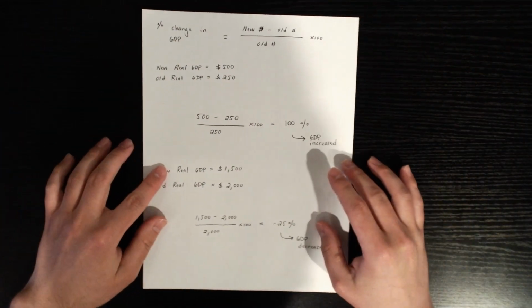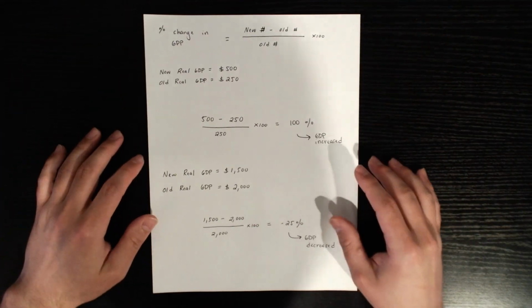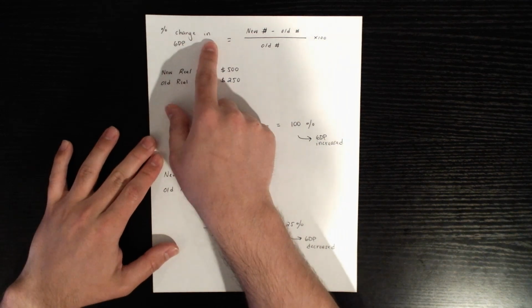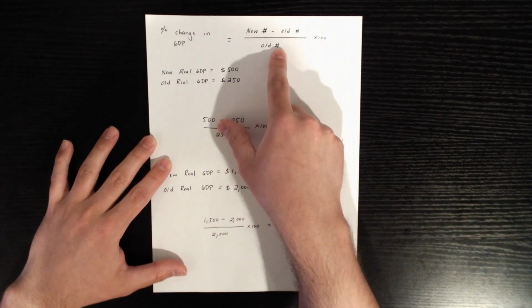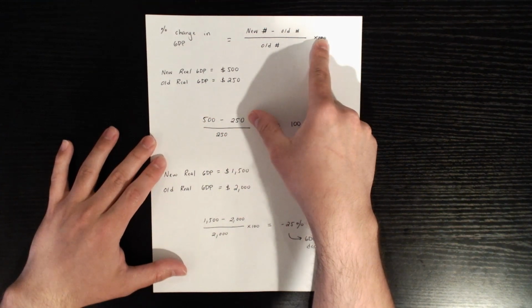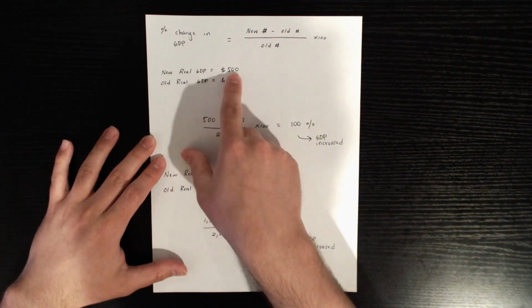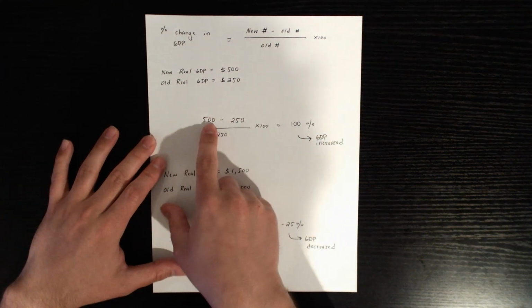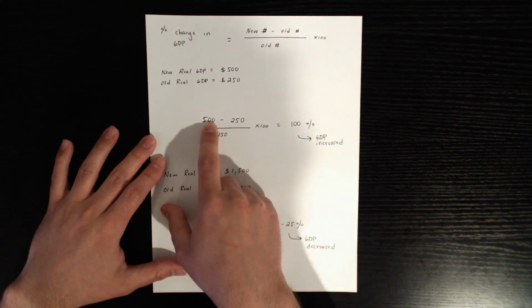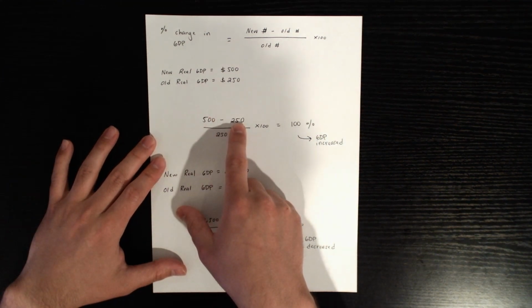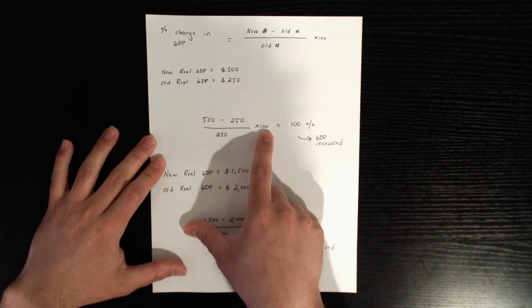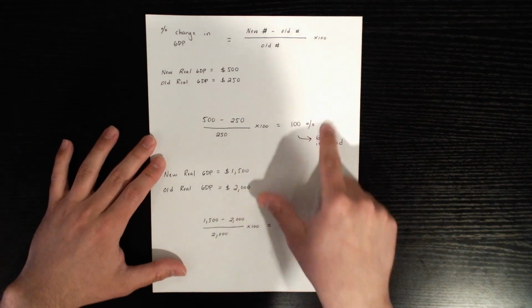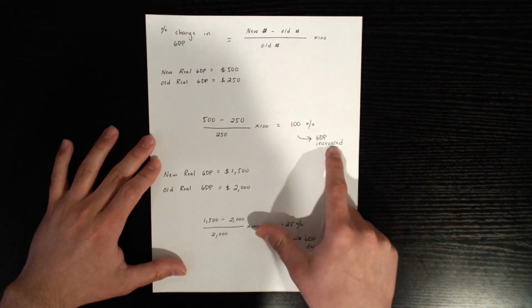Another thing we have to look at in GDP is to compare how it changes over time. So we use the percent change formula to do that. It's new number minus old number divided by old number times 100. So for example, if the new real GDP is 500, we're going to put that here as the new number minus the old number, which is 250, divided by the old number, which is 250, times 100 gives us a 100% increase in real GDP.